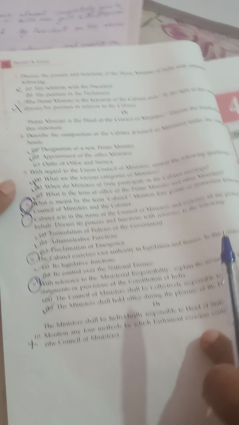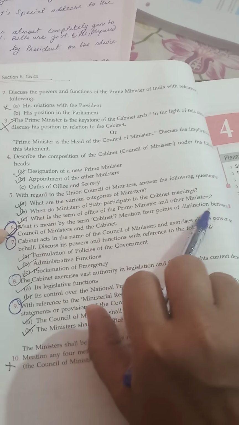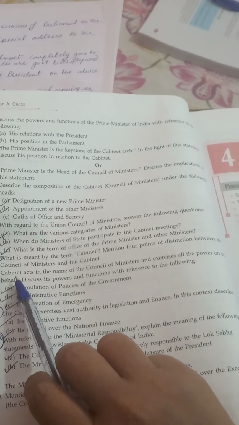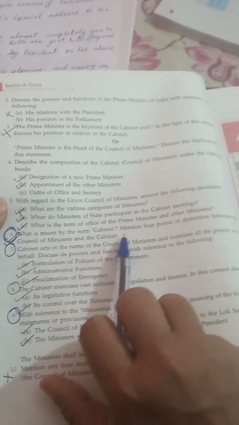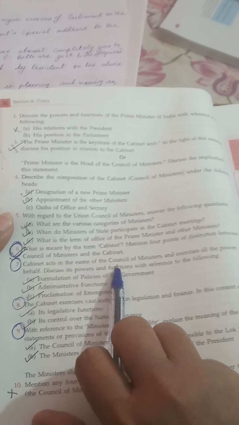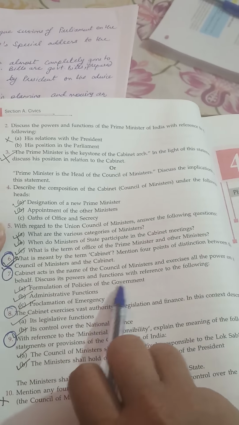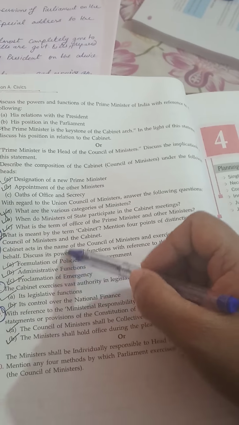Now in the detailed answer type questions, the first question is, what is meant by the term cabinet? Mention 4 points of distinction between the Council of Ministers and the Cabinet. This also we have discussed in our previous class. I have given the notes also. Next, the cabinet acts in the name of the council of ministers and exercises all powers on its behalf. Discuss its powers and functions with reference to the following: formulation of policies of the government, administrative function, proclamation of emergency. Just now we have discussed, so this you will have to do.